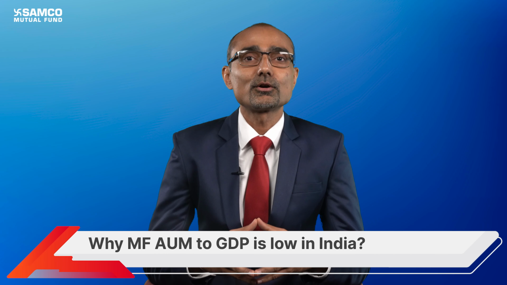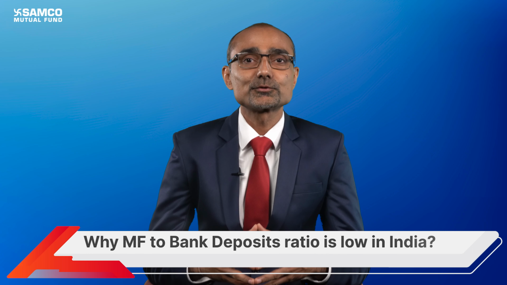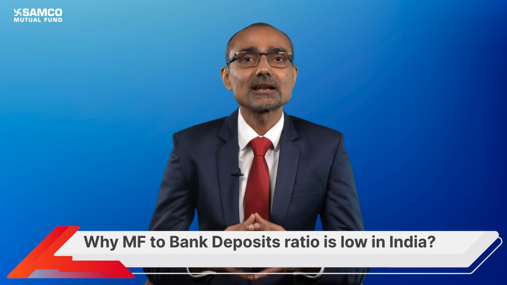Why MF AUM to GDP, or for that matter, MF to bank deposit ratios are low in India, the reasons thereof, what investors actually want, and what their actual experience is.